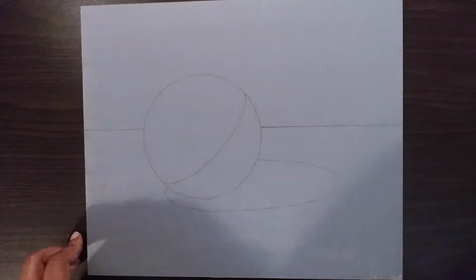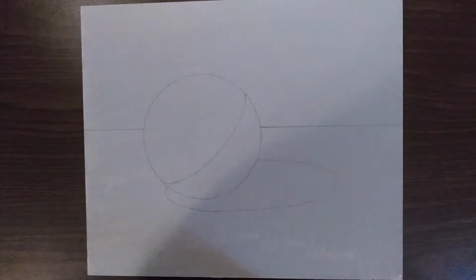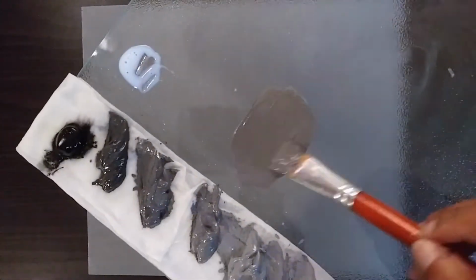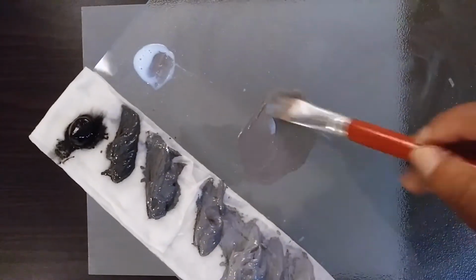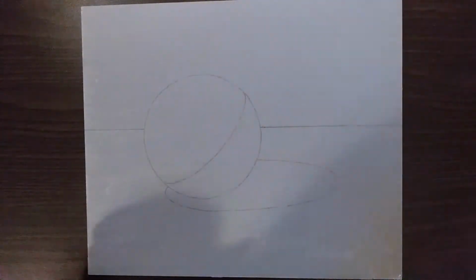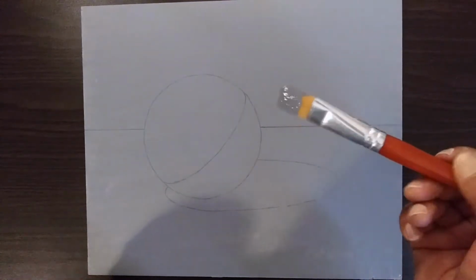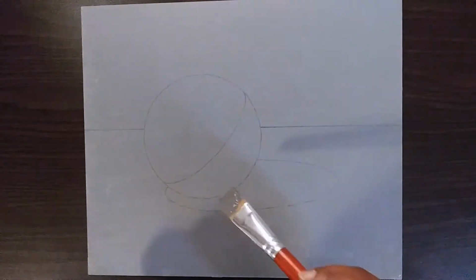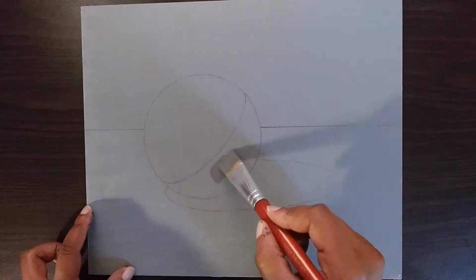I'm going to use that medium to kind of thin out the paint, and also the medium slows down the drying process just a bit. So this is what I have so far. So I want to come in with my brush. I have a flat brush, a bright, really it's a bright. And then I want to block out my shadow mask.